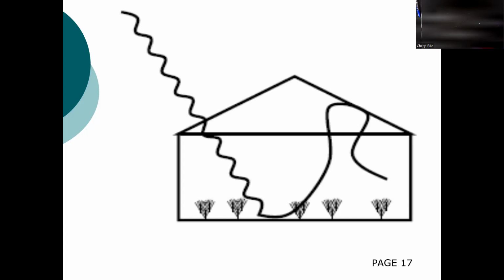So if visible light is what's coming in, it's got a little wavelength. And the glass or the plastic allows that little wavelength to get in. But it's the heat that's trying to escape, and it can't get out because heat has a slightly bigger wavelength. So that's why a greenhouse is hot, because the little waves can come in, but the big waves can't get out. They're trapped. Do you guys know how this applies to earth science at all?